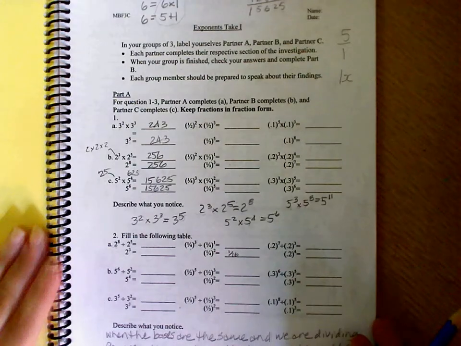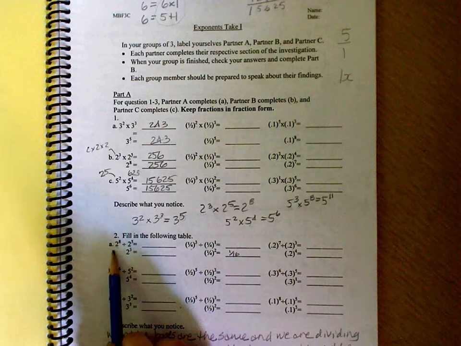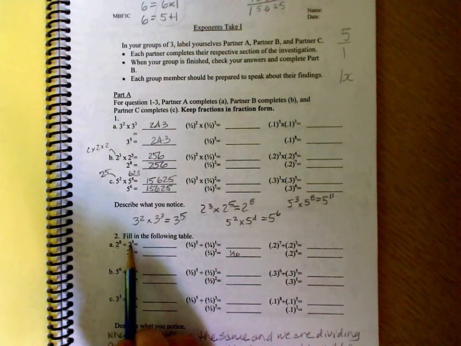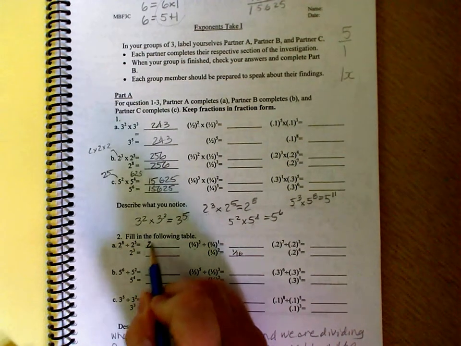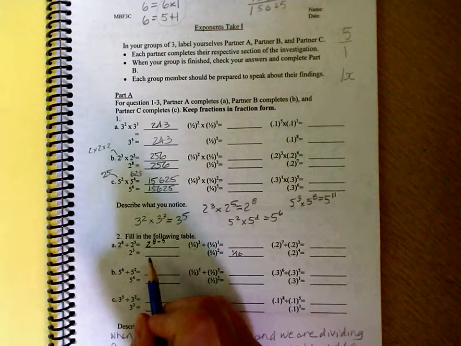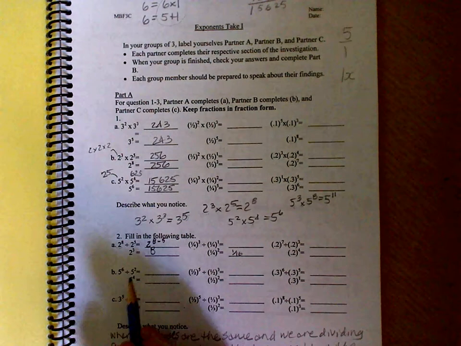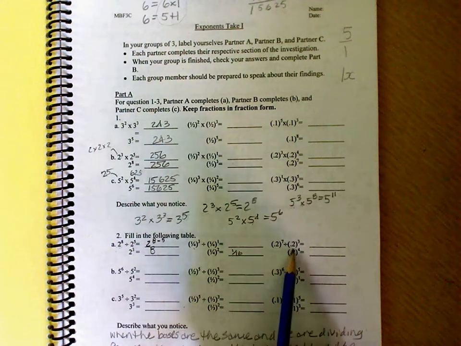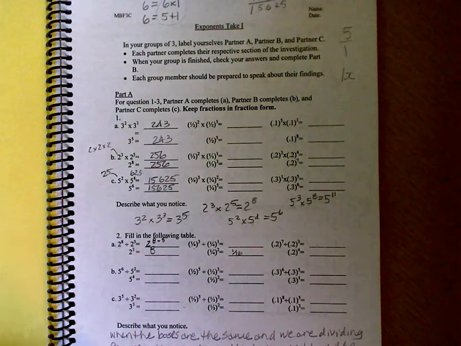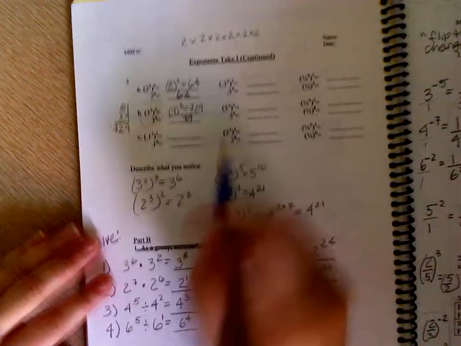Then we learned that with dividing, we do the exact same thing. With dividing, when the bases are the same, we subtract the exponents. So if we have 2 to the 8 divided by 2 to the 5, that's the same as 2 to the 8 minus 5, which is 2 to the 3, which of course is 2 times 2 times 2, which is plain old 8. And whether you have integers, fractions, or decimals, it doesn't matter. If you're dividing and you have the same base, you simply subtract your exponents.